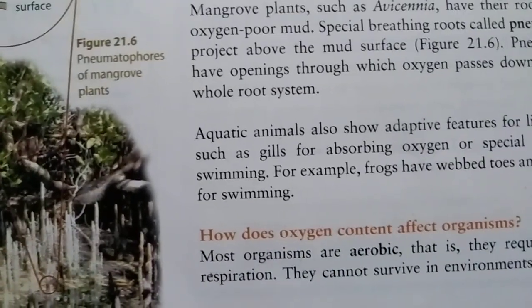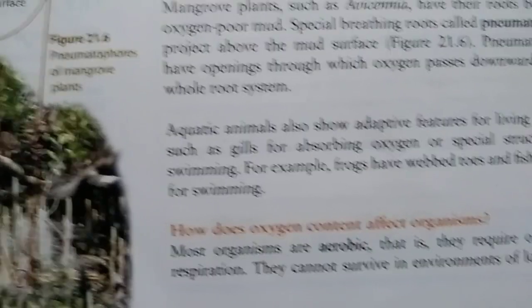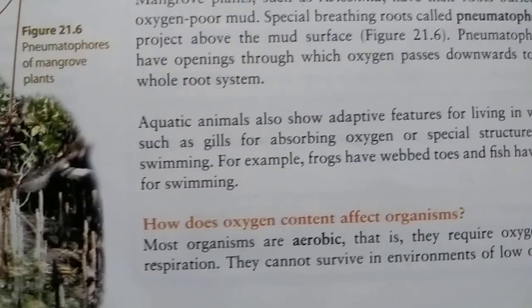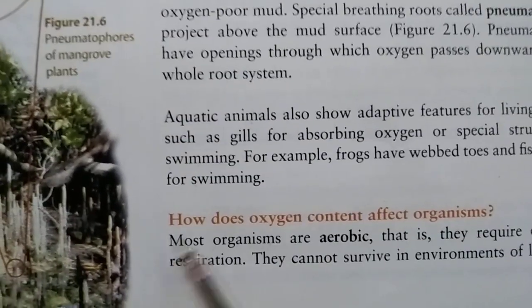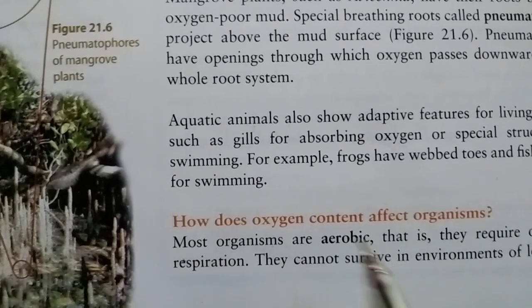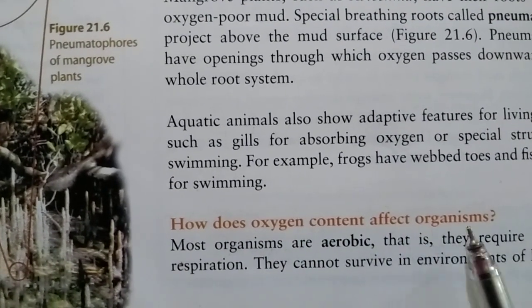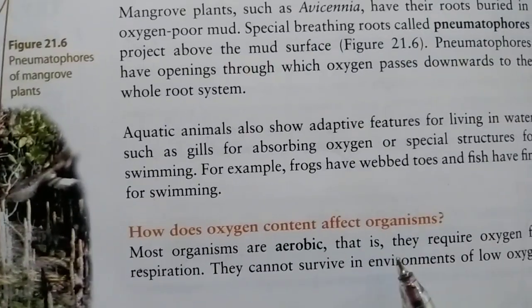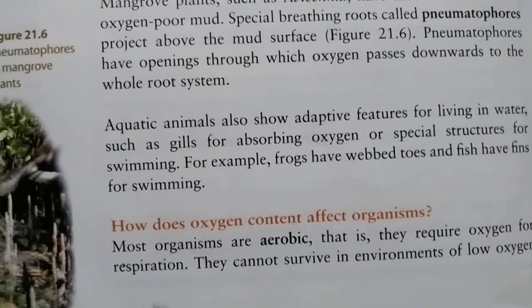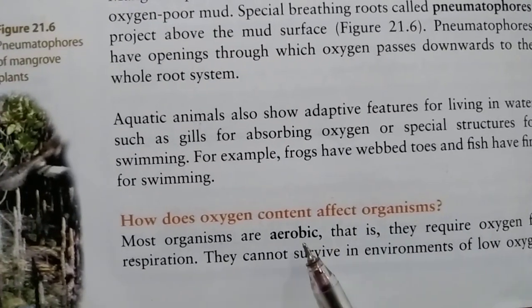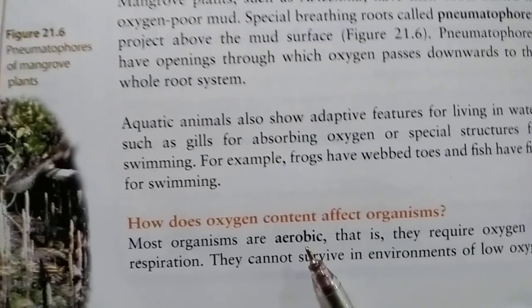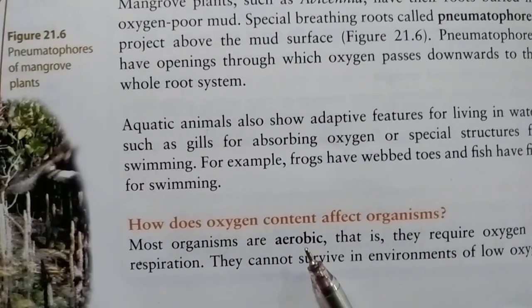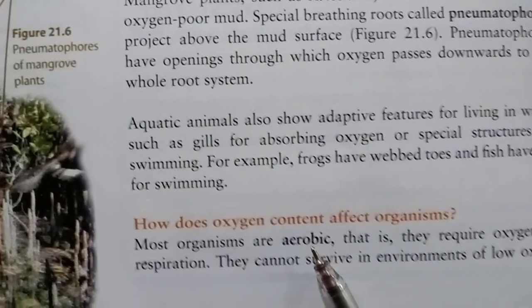abiotic component of the environment, oxygen gas. How does oxygen content affect organisms? Most organisms are aerobic, that is, they require oxygen for respiration. Aerobic means those organisms which require oxygen for breathing.